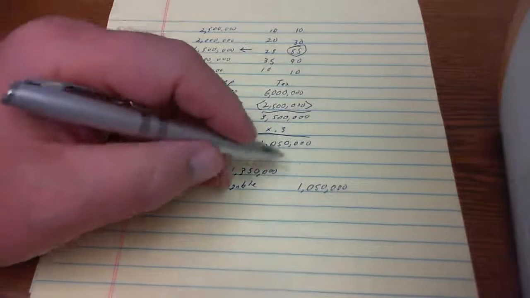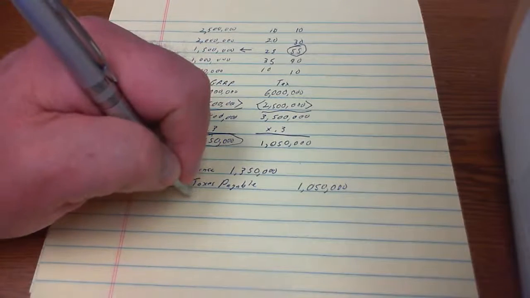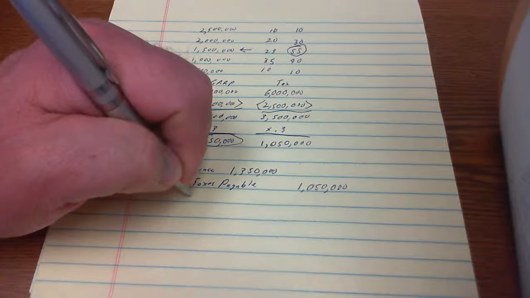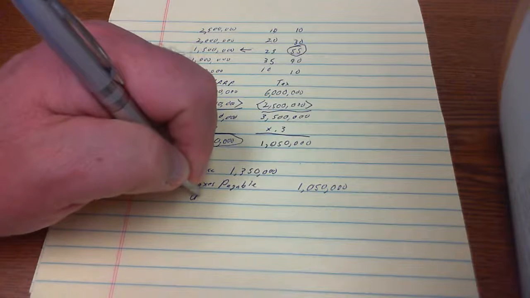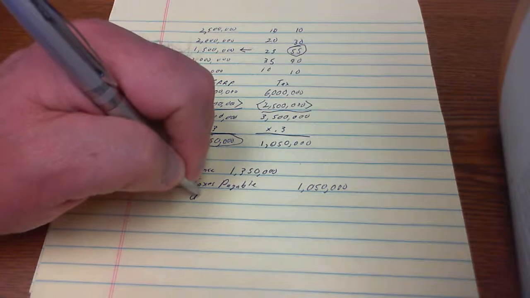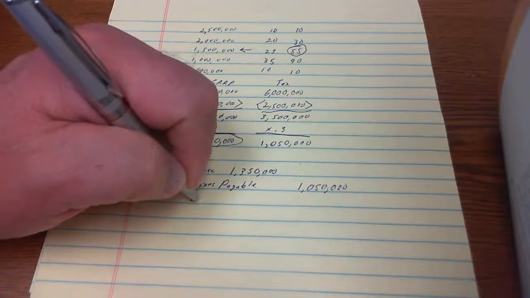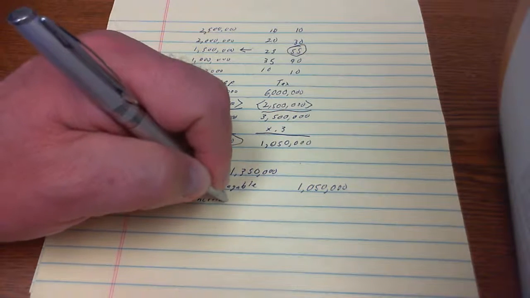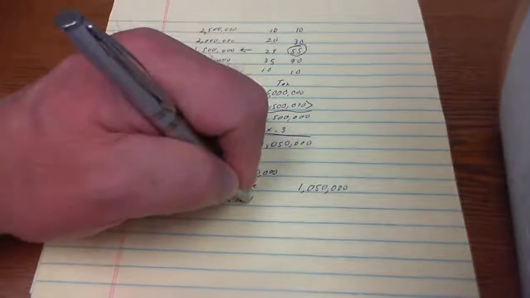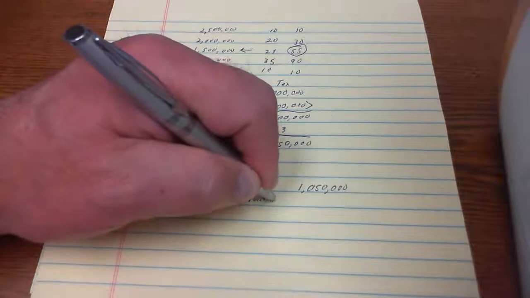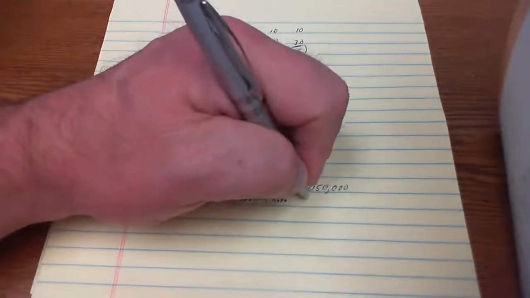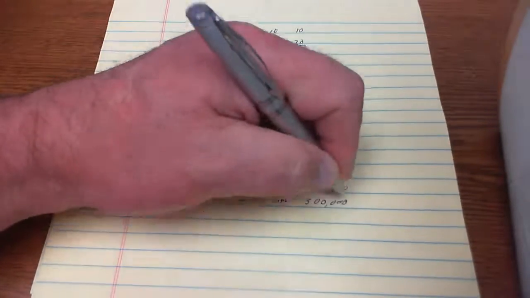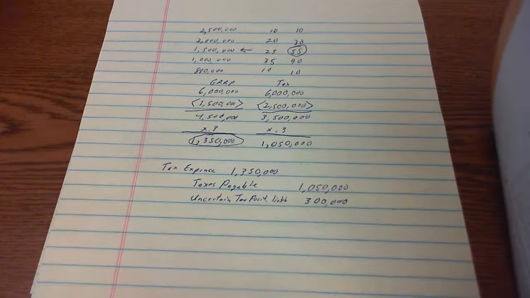And so the difference here, the $300,000 difference, will be uncertain tax position liability for $300,000. And that is how we disclose an uncertain tax provision and how we calculate it. And that concludes exercise 17-19.